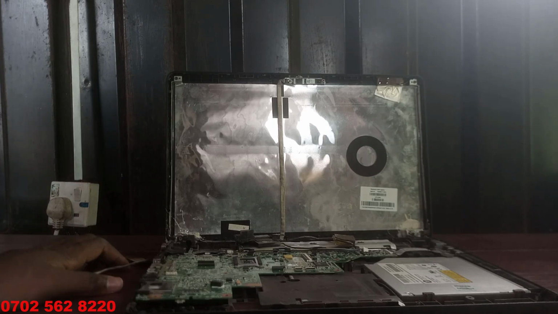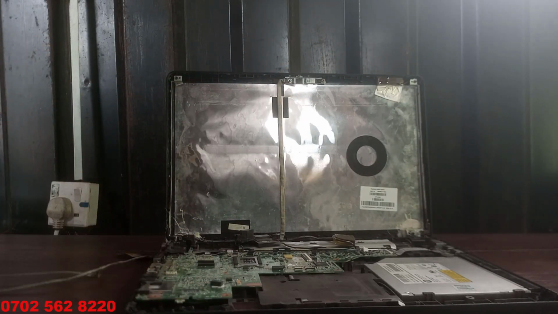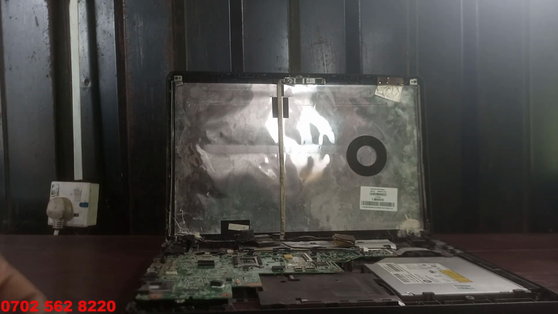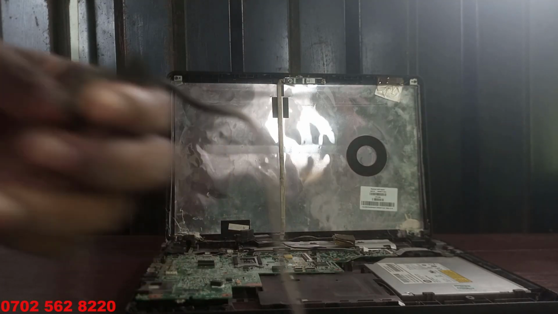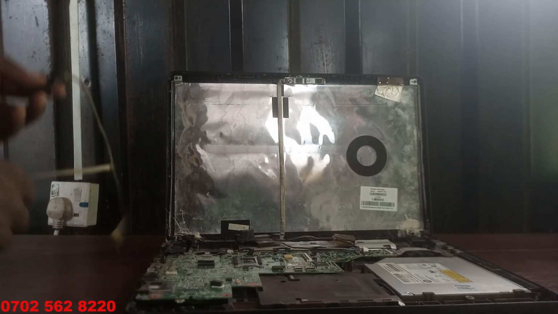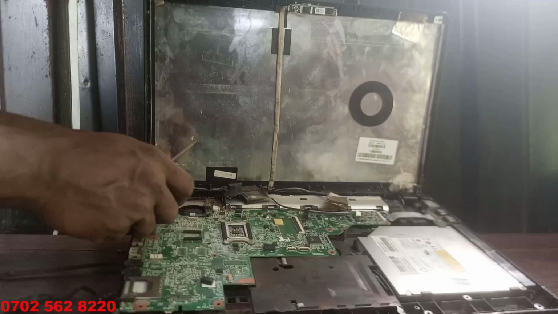Before I move on to actually replacing this flex, we need to do a test just to confirm that the problem is really caused by the flex. Although we know to some extent that it is caused by the flex, what I'm going to do is connect this flex to the motherboard, then I will externally test the screen and we'll see. So I will take out this one.